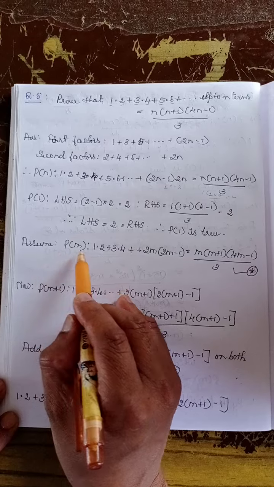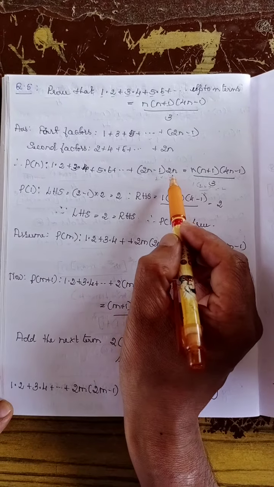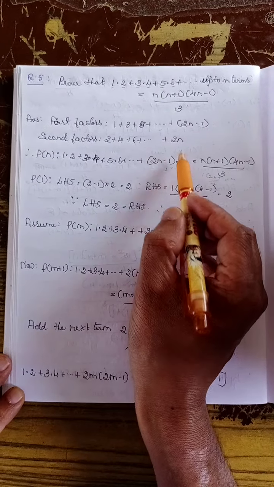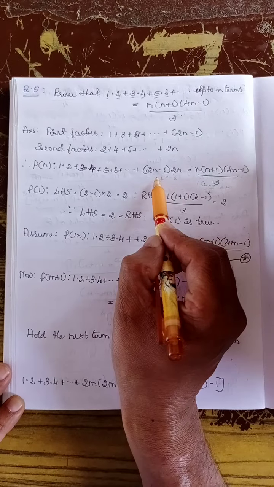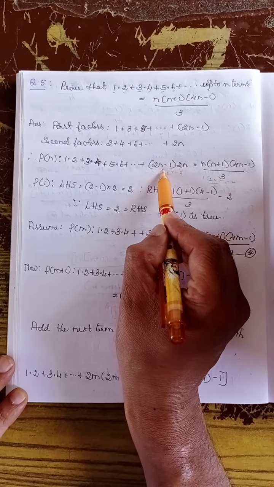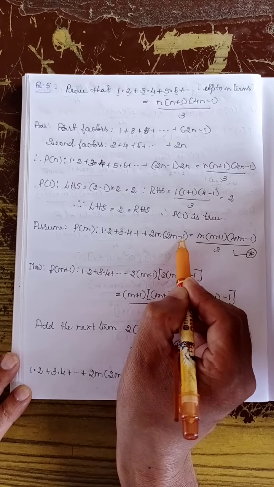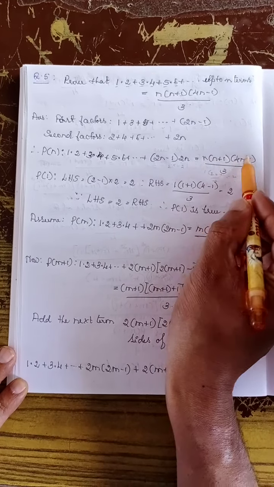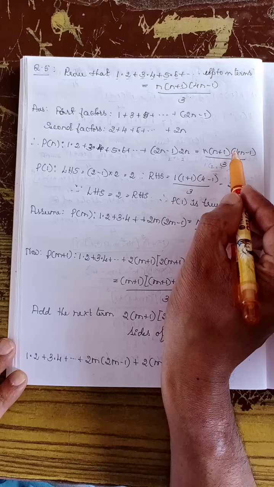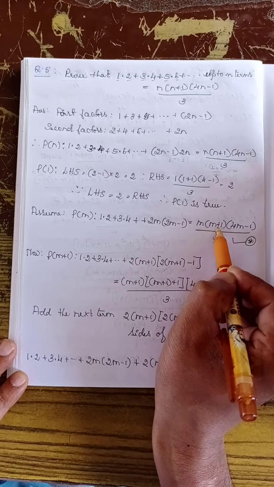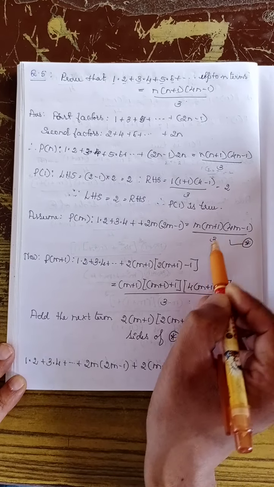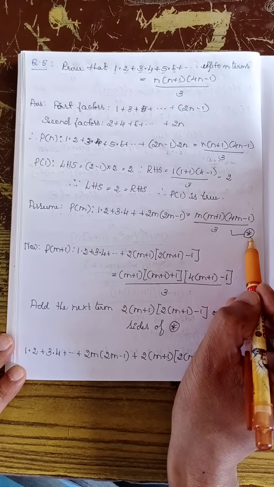Now also P of m we can take. In the place of n we have to write m. Therefore we have 2 into (m minus 1) into 2m, or we can write 2m into (2m minus 1), is equal to, where all n's are replaced as m, m into (m plus 1) into (4m minus 1) divided by 3. Take it as equation star.